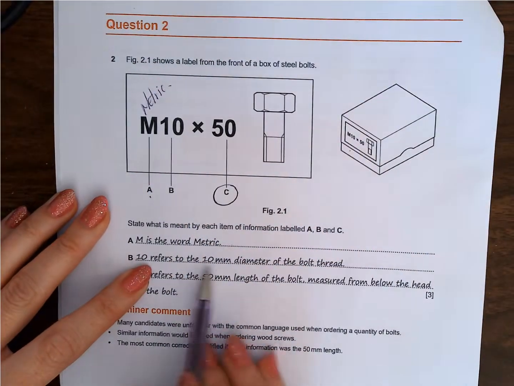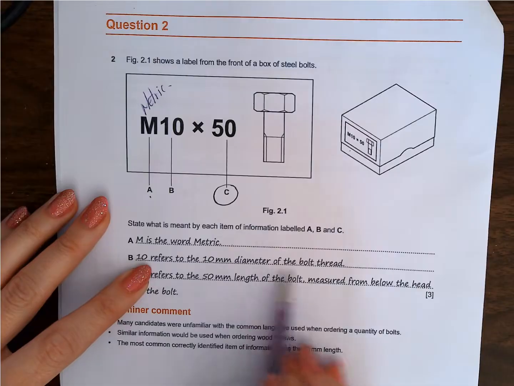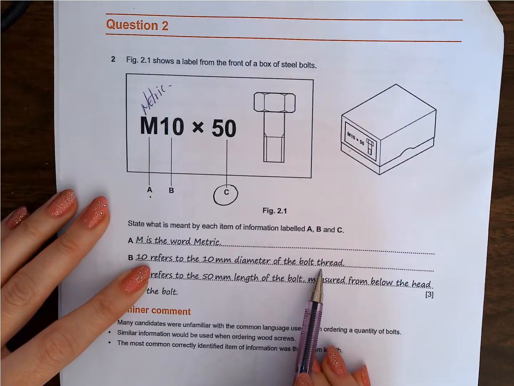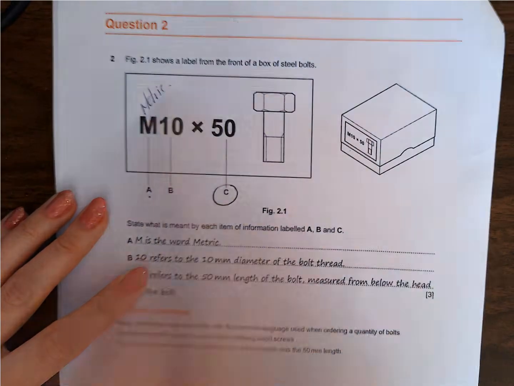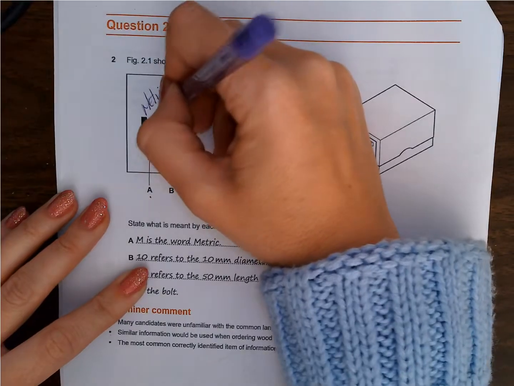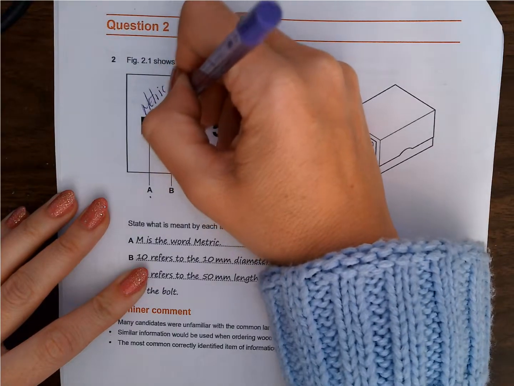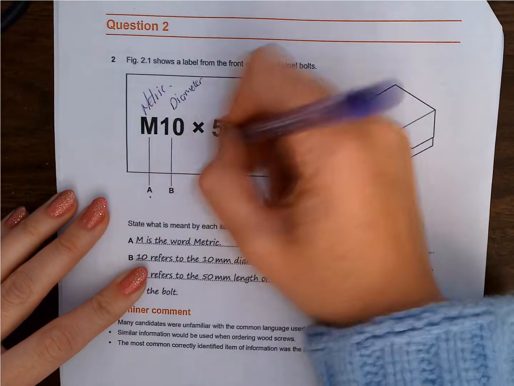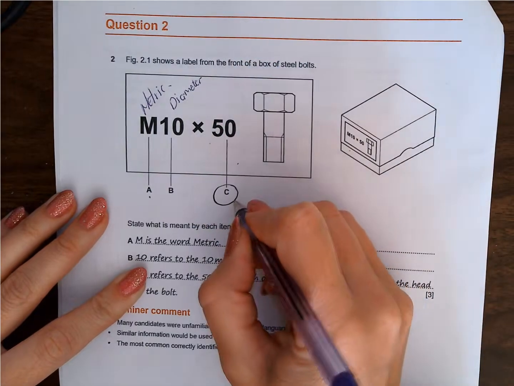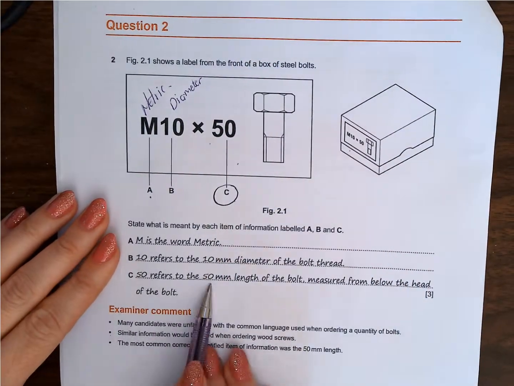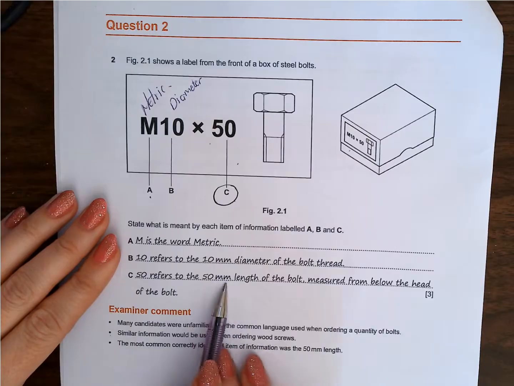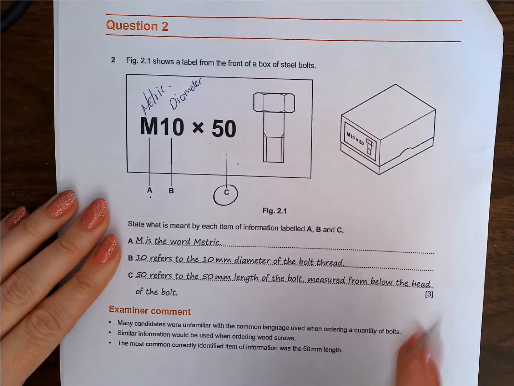The 10 refers to 10 millimeters, the diameter of the bolt thread. And your 50 then, C, is the 50 millimeter length of the bolt.